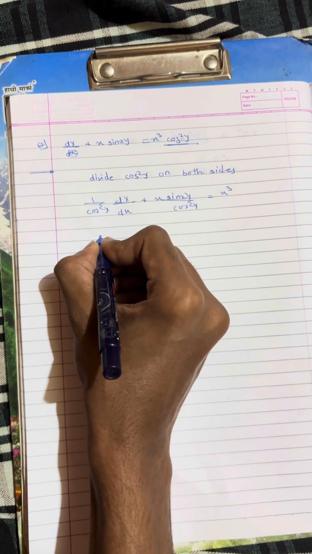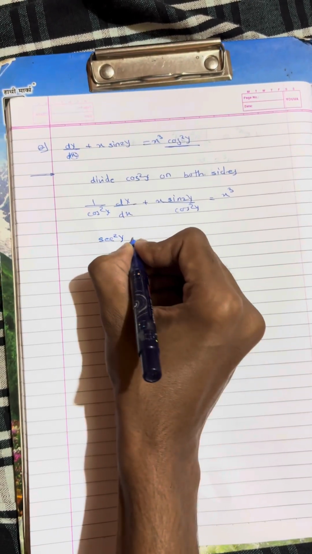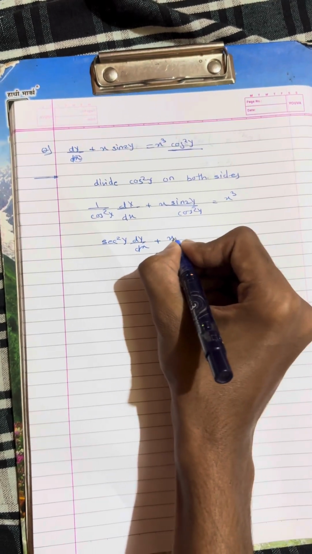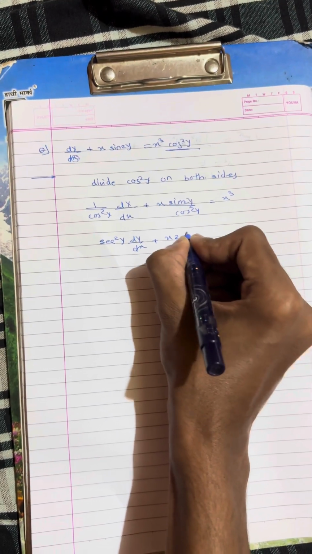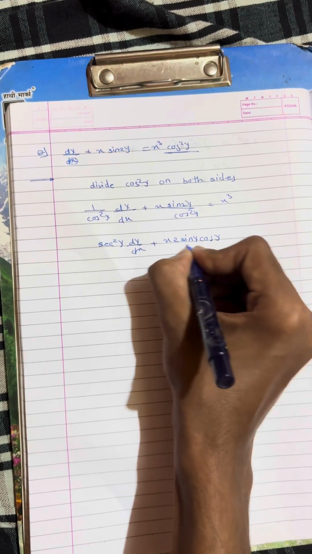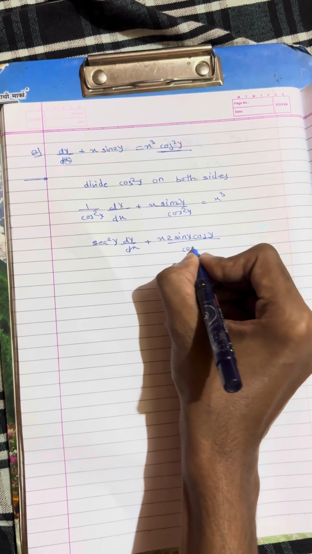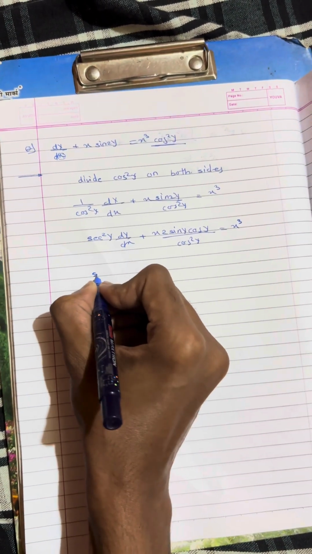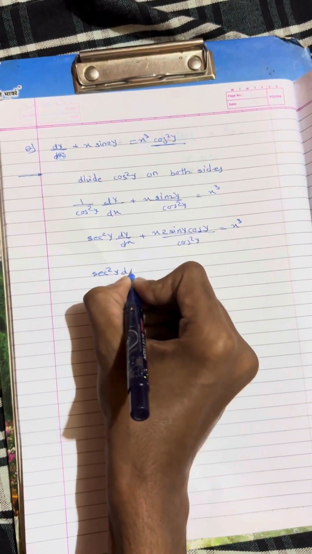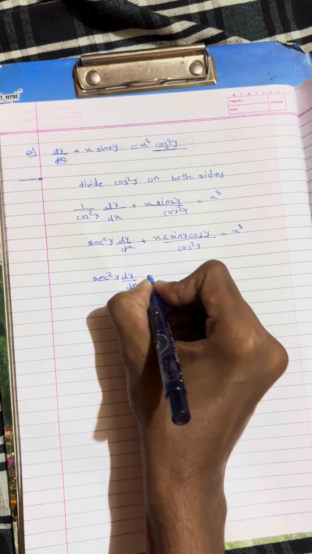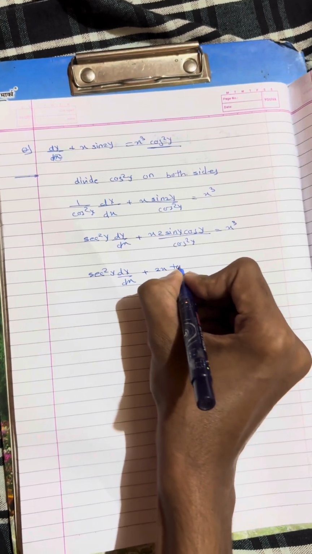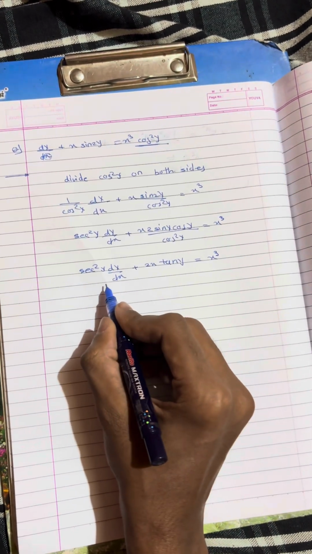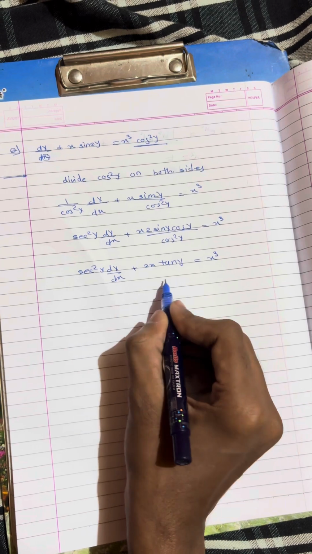Further we can reduce this: sin 2y we can write as 2 sin y cos y divided by cos square y equal to x cube, and our final equation becomes sec square y dy by dx plus 2x tan y equal to x cube.